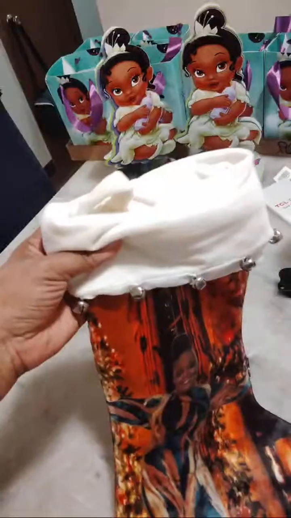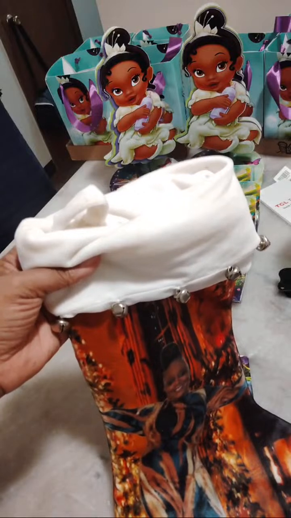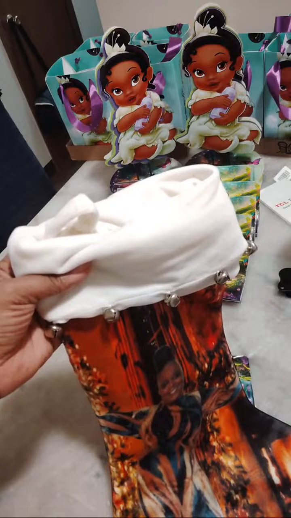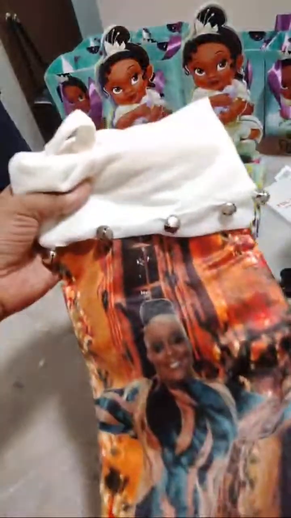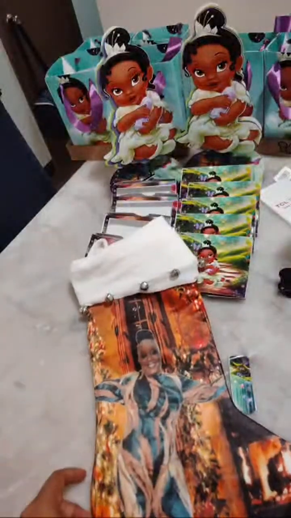But when I do sublimation, I never keep my print, not my physical product, I never keep my print at the same size as my physical product, because you want to have bleed room so you won't have a white line, a white space, and I'm going to show you the difference. So I did this with my new heat press that I got.